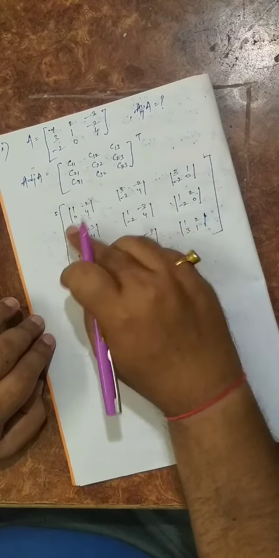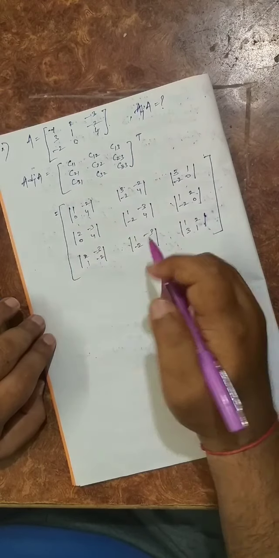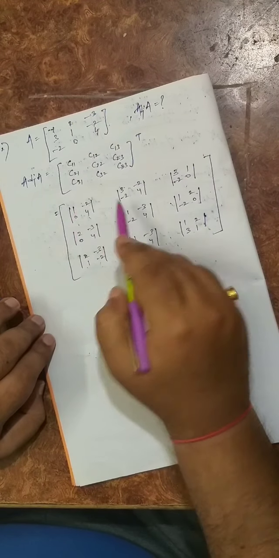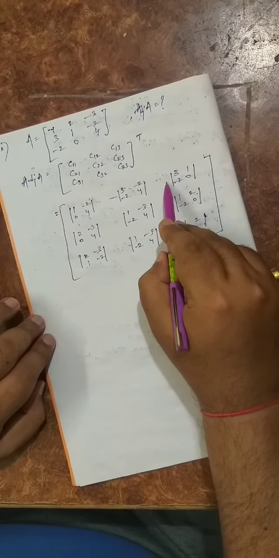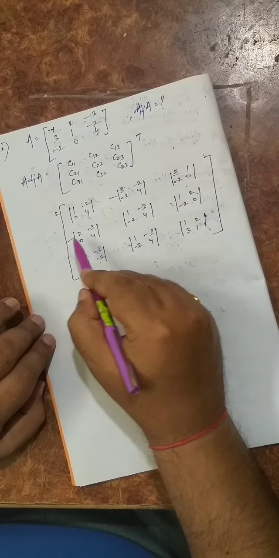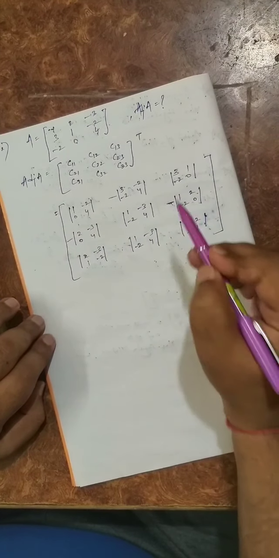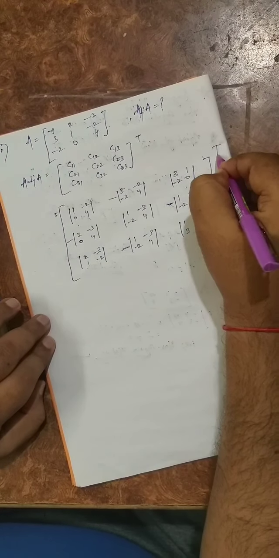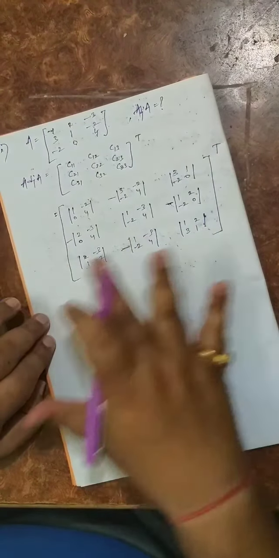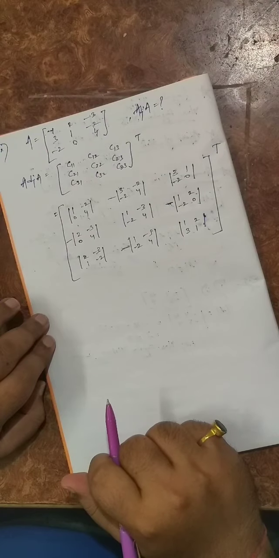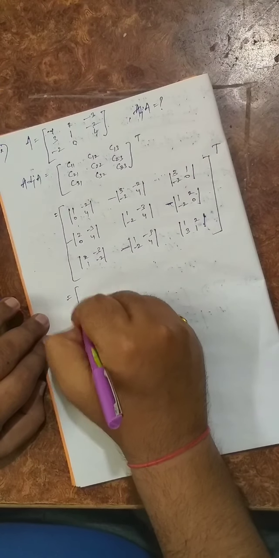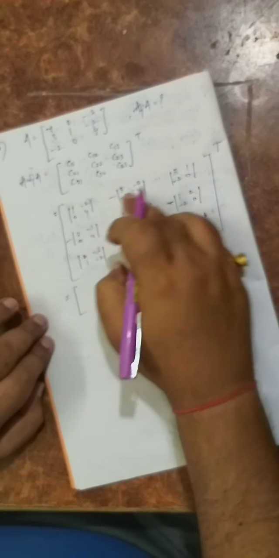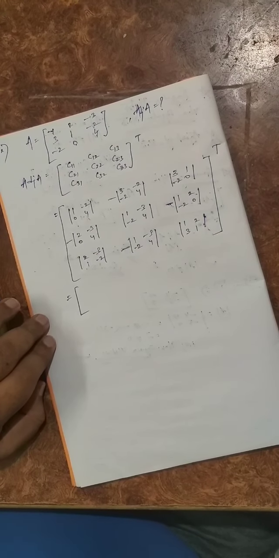I have written all the minors of the elements. Now the sign convention, as I told you: plus, minus, plus, then minus, plus, minus, plus, minus, plus, and do the transpose. This is the way to find the adjoint of a given matrix. Now easily you can find all the values. So I am doing the calculation.